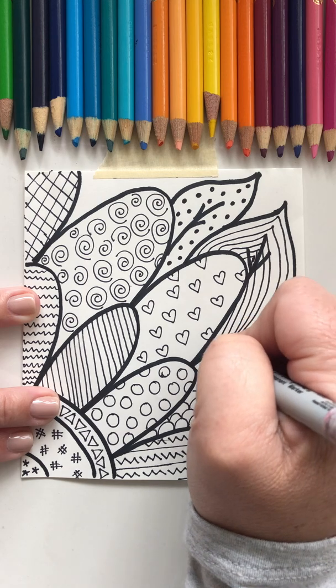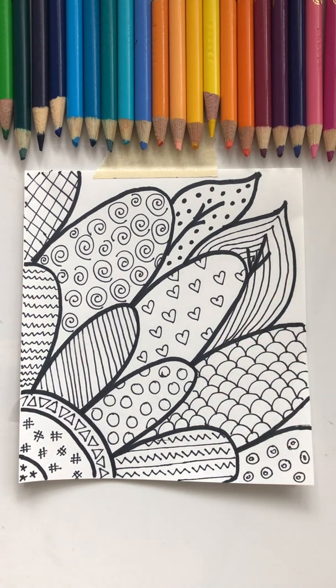Just add one more little line there. Okay. And I'm going to leave the sky in the background. I'm going to leave that blank because I am out of ideas. And also, it's not a very big space. So, all right, now comes the fun part, the coloring.